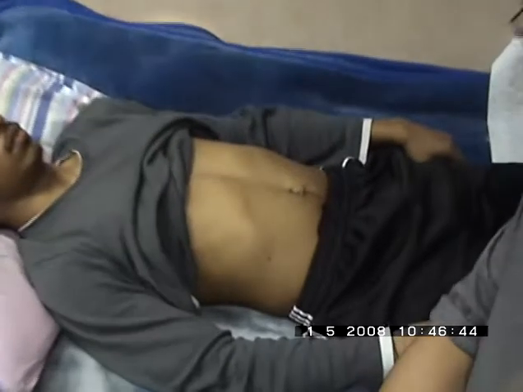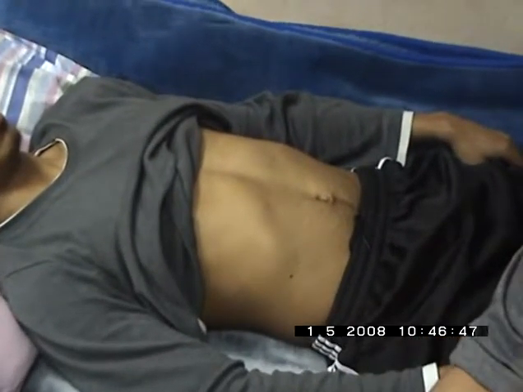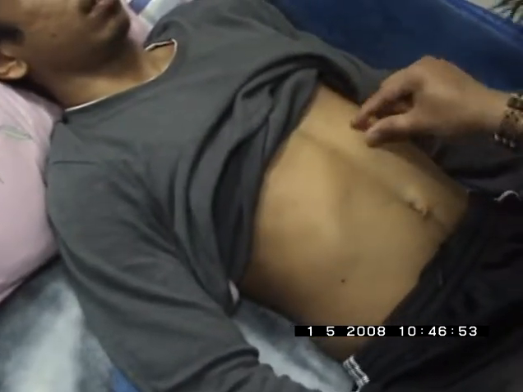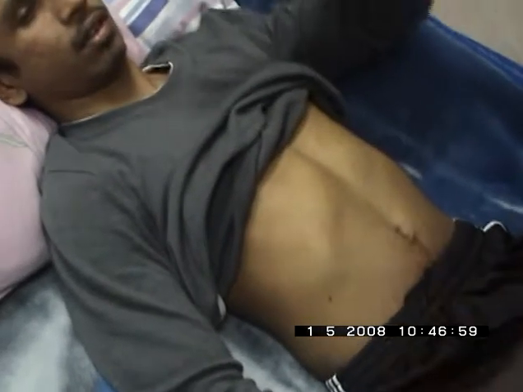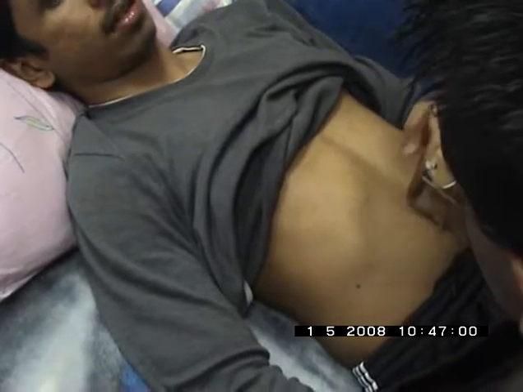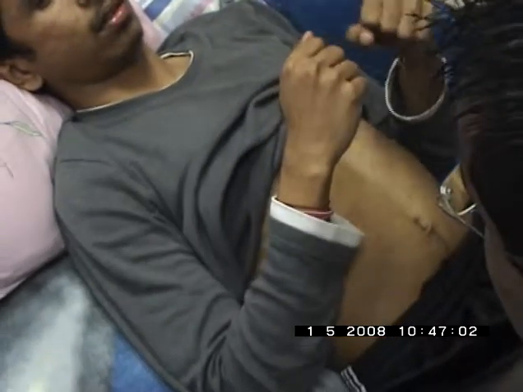Next, stomach. In the stomach, first we need to determine the lower border of the stomach. The stomach lower border is somewhere here. See, your stomach goes like this, the greater curvature.